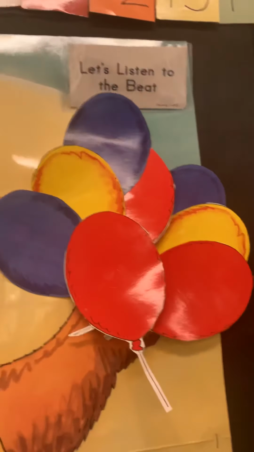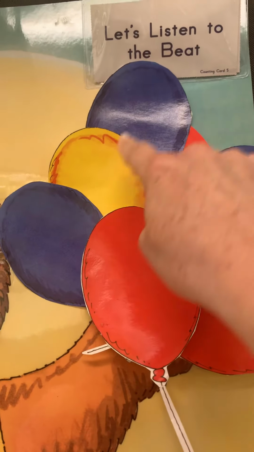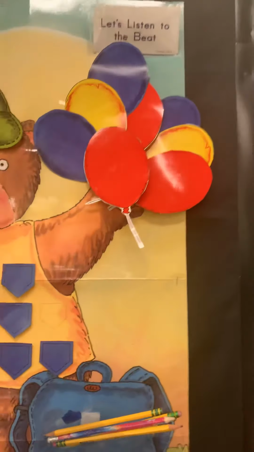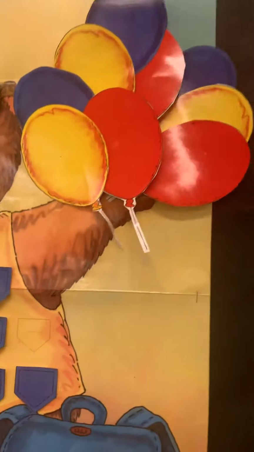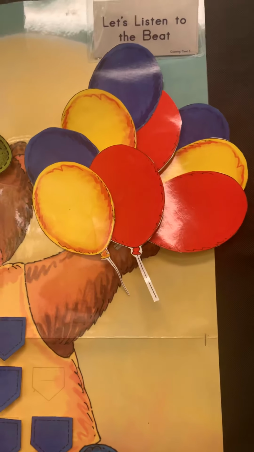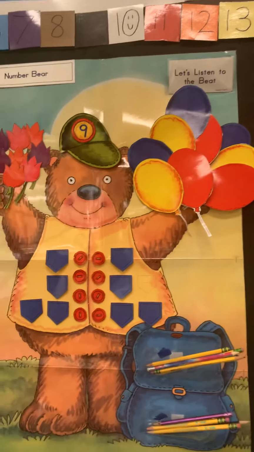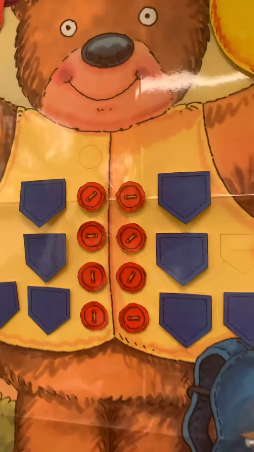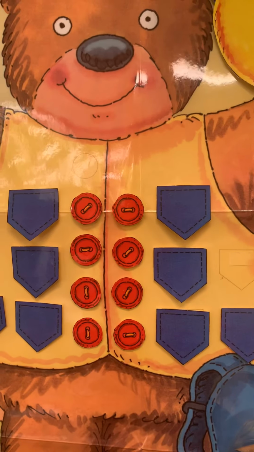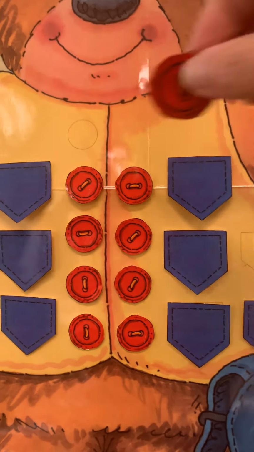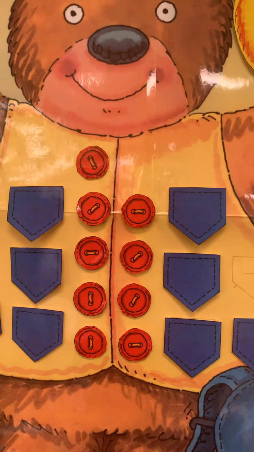We have balloons. Let's count our balloons. We have 1, 2, 3, 4, 5, 6, 7, 8. 8 balloons, and one more balloon is 9. You're right, there are 9. Boy, I hope he doesn't float away with all those balloons. Okay, let's look at his buttons. He has 1, 2, 3, 4, 5, 6, 7, 8 buttons. 8 buttons. And one more button is 9 buttons.